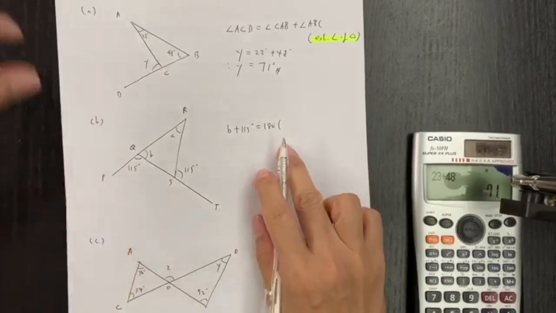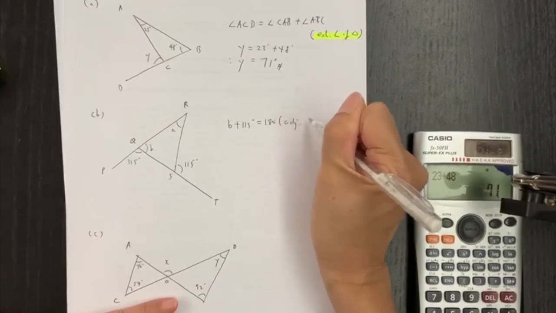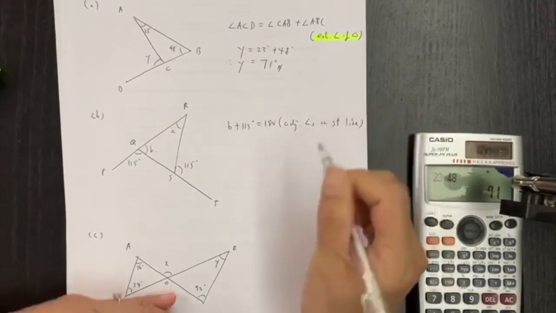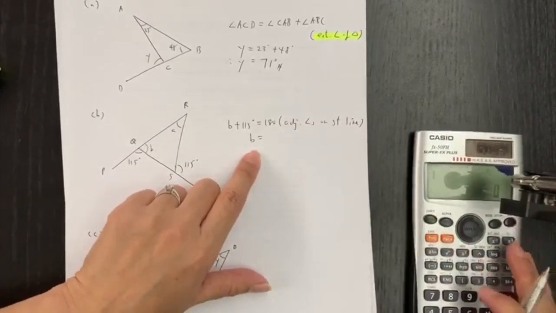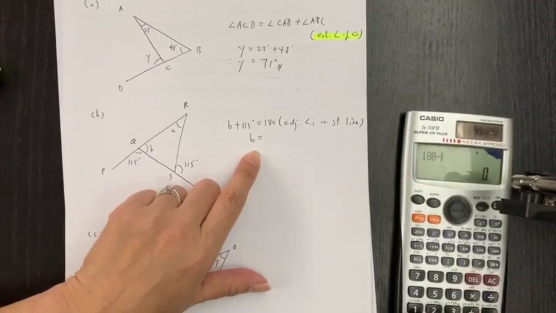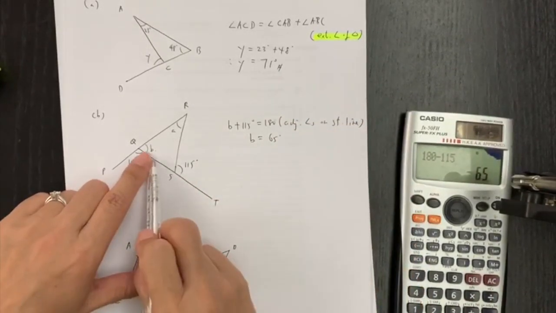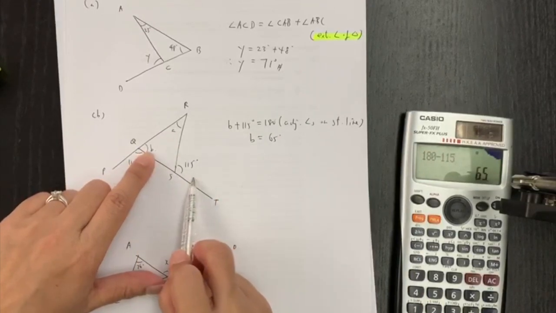Okay, which reference do we use here? Which is adjacent angles on straight line, right? Okay, so now we can find B. B is equal to 180 minus 115, and that would be 65. Okay, so B is 65, and then we know that A plus B is equal to 115.